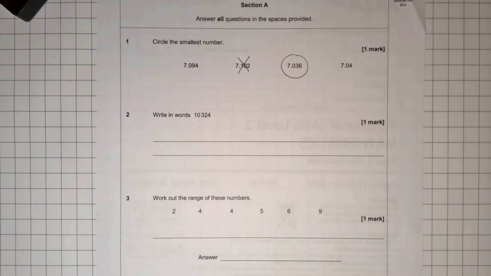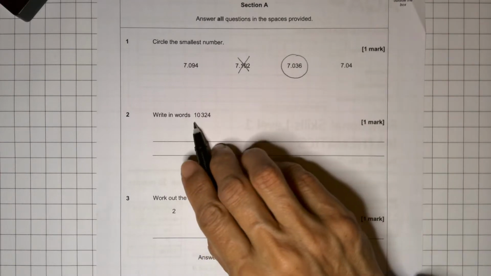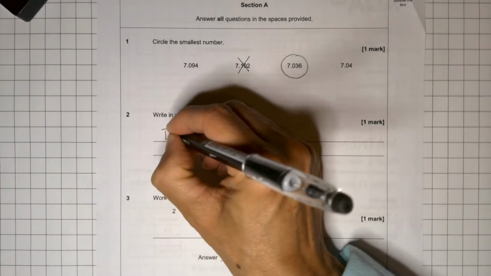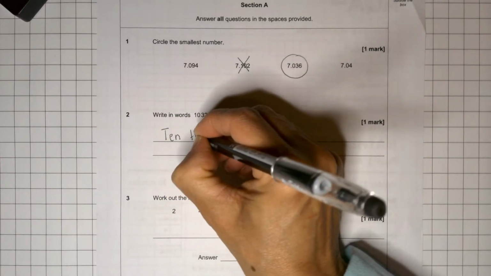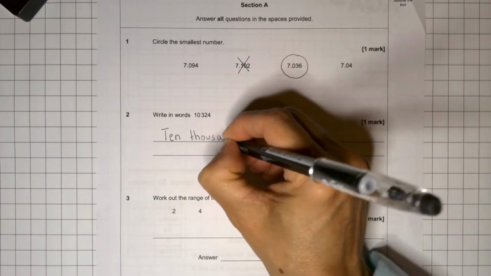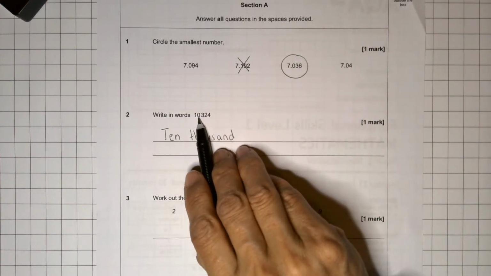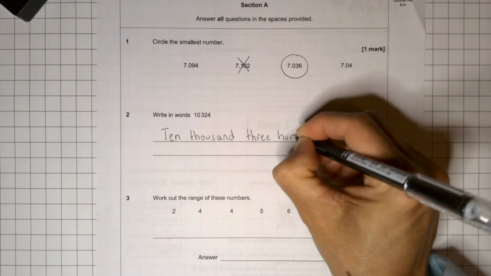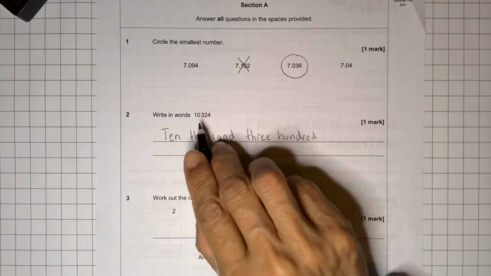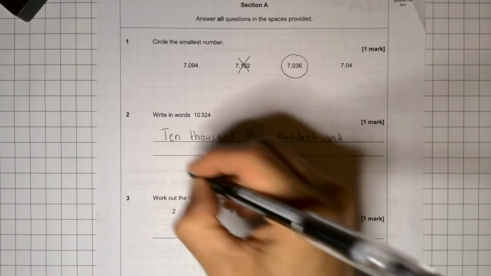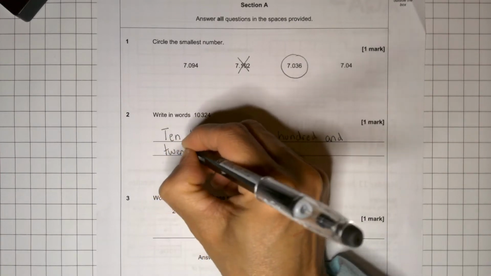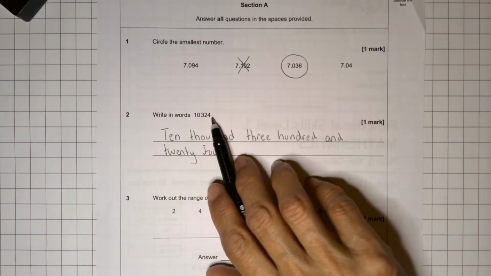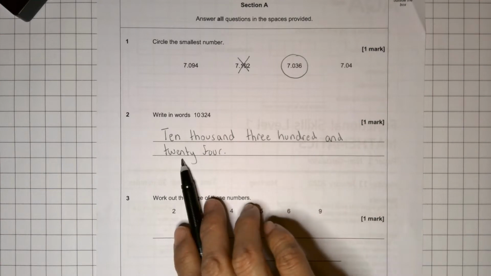We're moving on to question 2, and it says write in words these numbers. So we have 10,000, 10,300, and 24. Always check that it actually does match. 10,324, and it does look good.